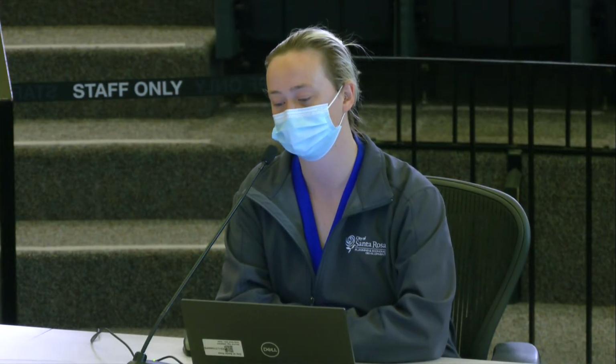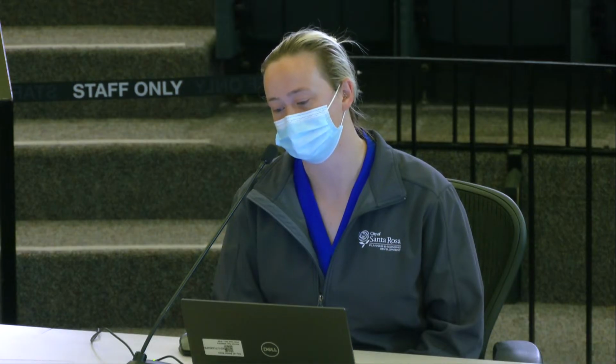There are some conditions of approval in here regarding the hours and the parking. If the applicant is not in compliance with those conditions, code enforcement would have to look into it. Our code enforcement would be looking into the business if any of these conditions of approval appear to be violated, and that could result in revoking the use permit. Okay, thank you.